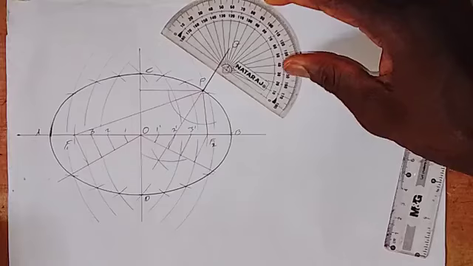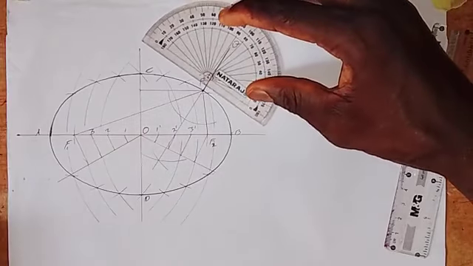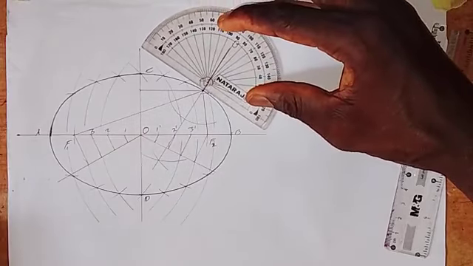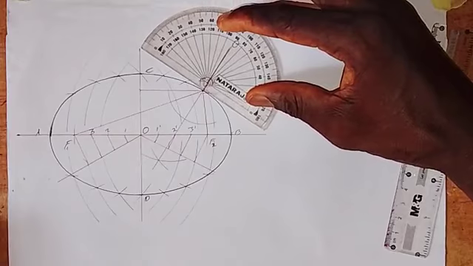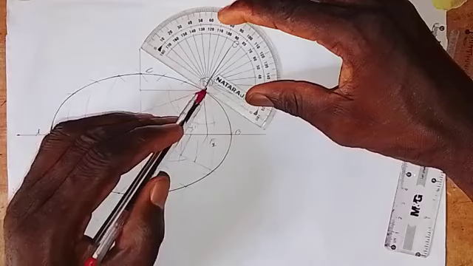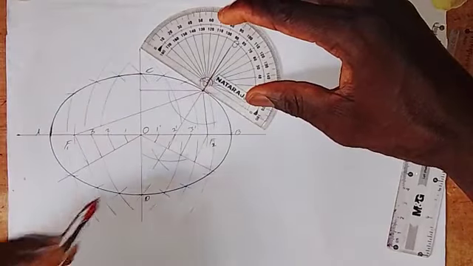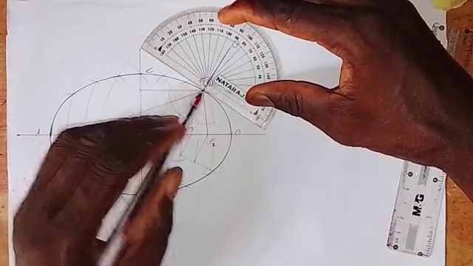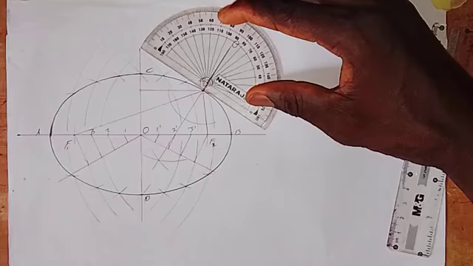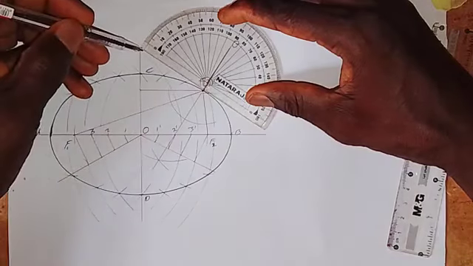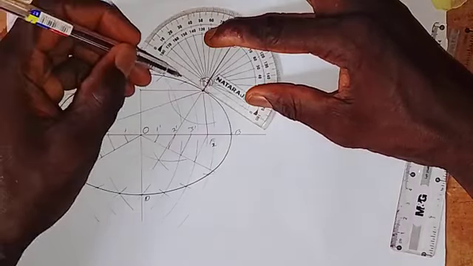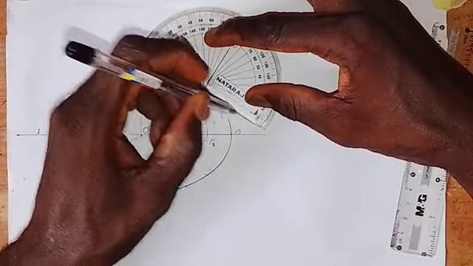Okay, so we take the protractor. I usually use my protractor here. Set the protractor on the line, let the 90-degree line be on line PQ, and make sure you can see a little point on the curve. That is a little part of point P. So just draw the line like this.